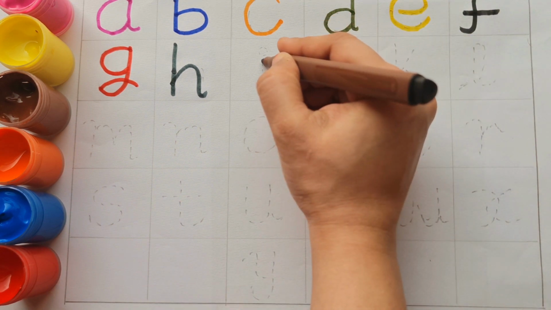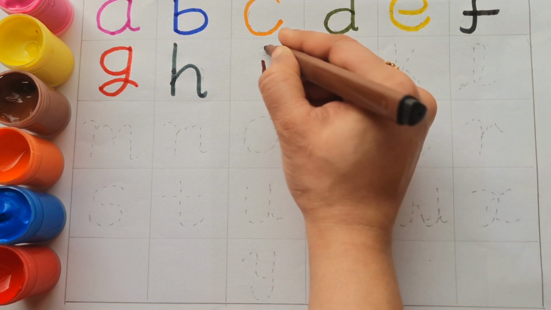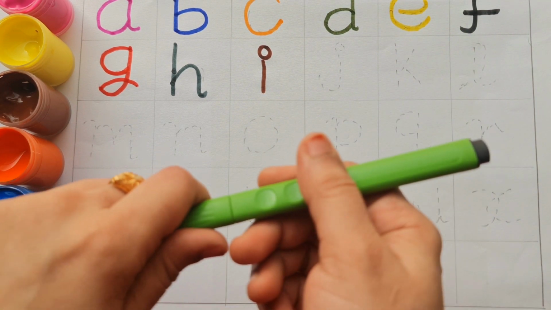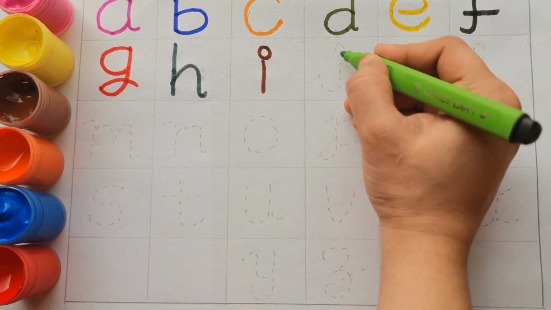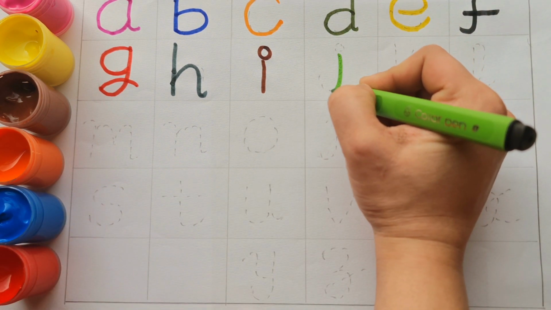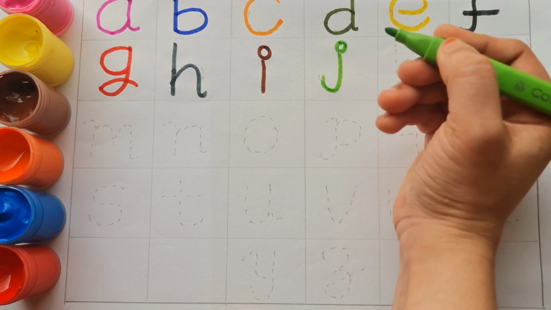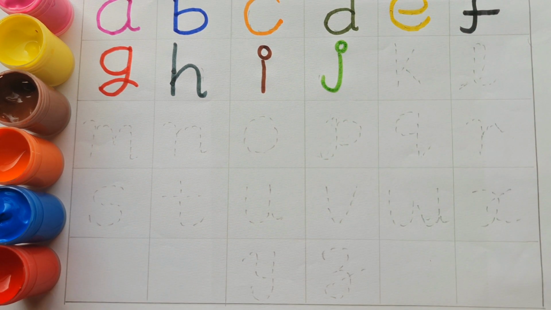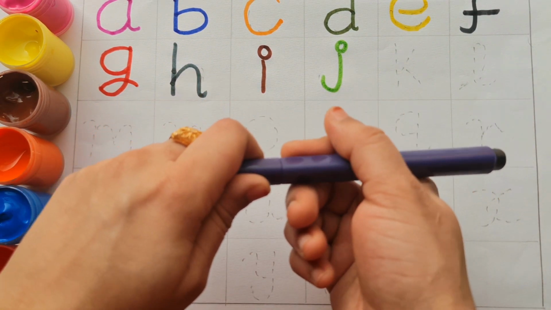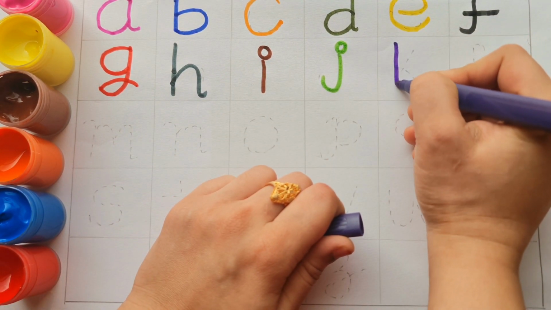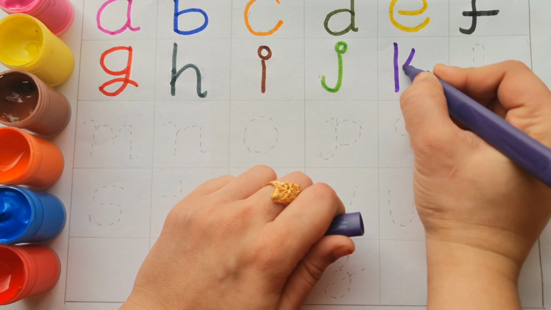Brown color. I. I is for ice cream. Green color. J. J is for juice. Purple color. K. K is for kite.